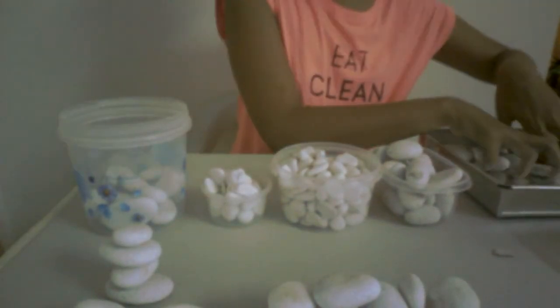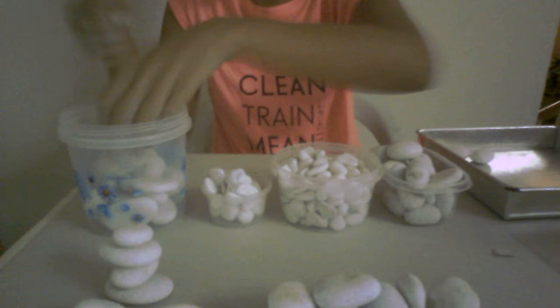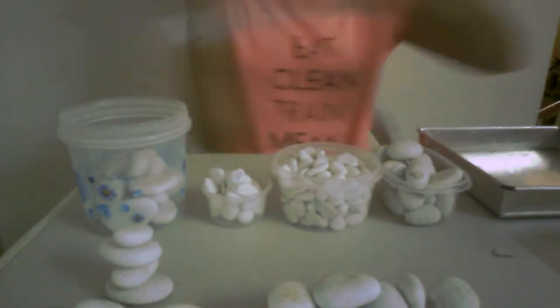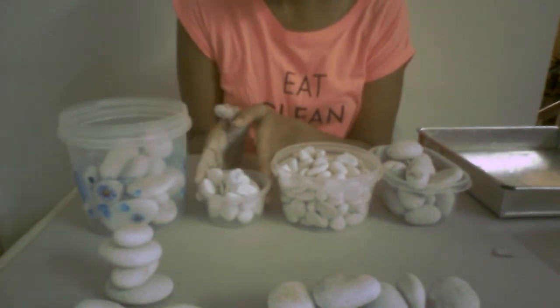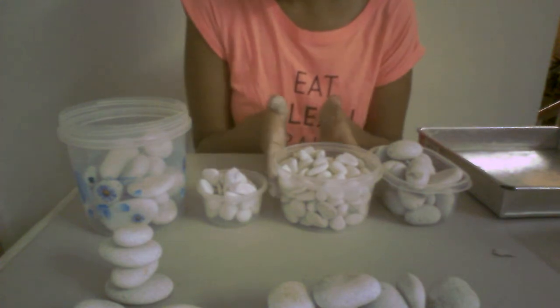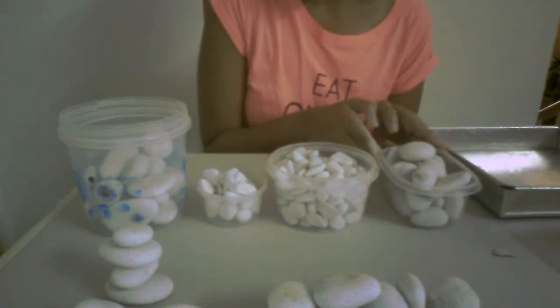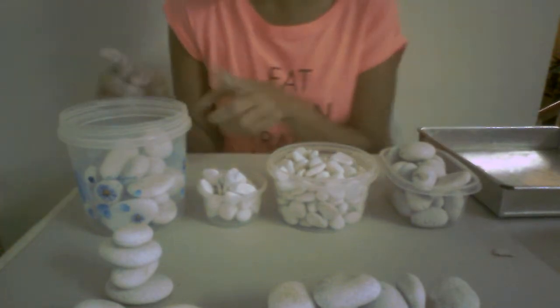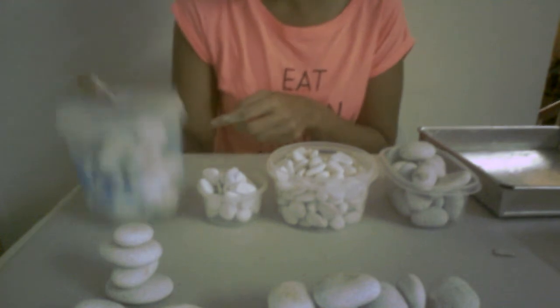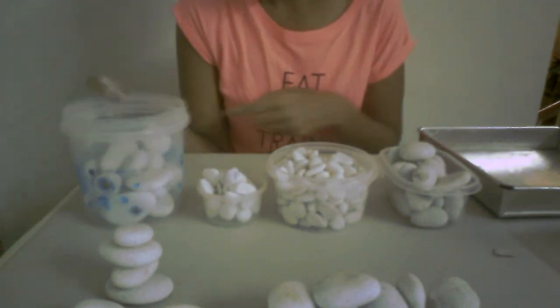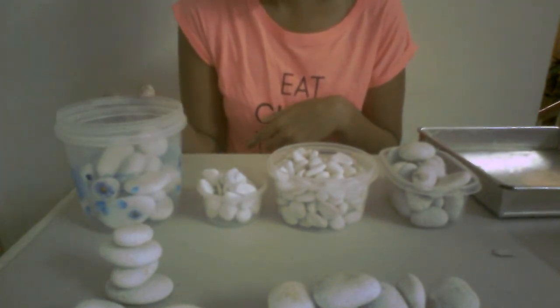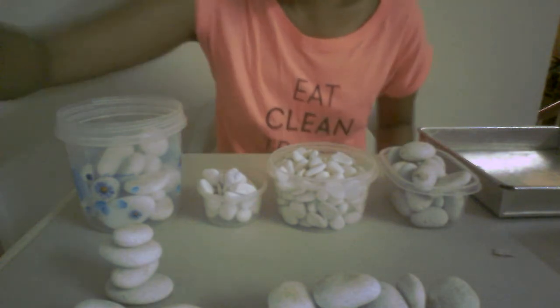you can get them to count how many stones did I use to fill up the smallest container, how many stones did I use to fill up this round container, how many stones did I use to fill up this rectangular container, and how many stones did I use to fill up half of this tall round container. And so you could get them to count how many.